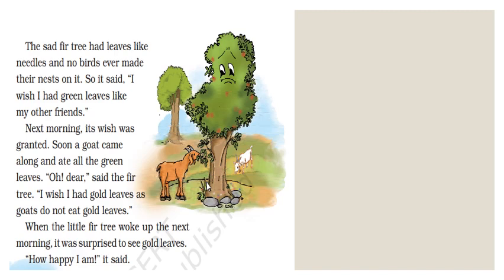Rather, it wanted leaves like its friends had. It wanted leaves so that birds can come and make their nests on it. So, when he asked for this, the next morning as he woke up, he found his wish came true.